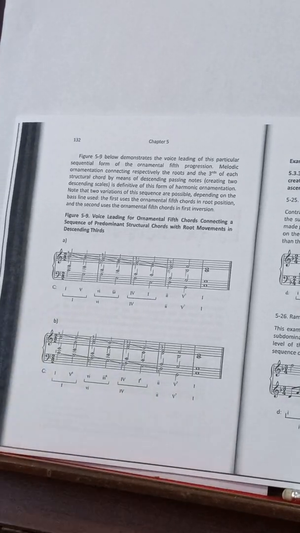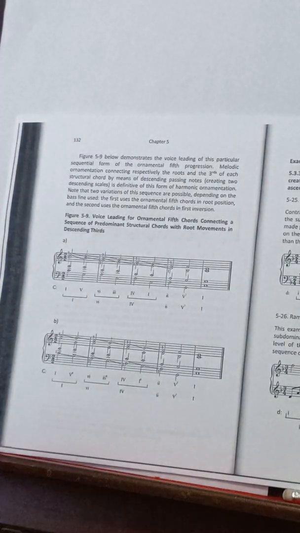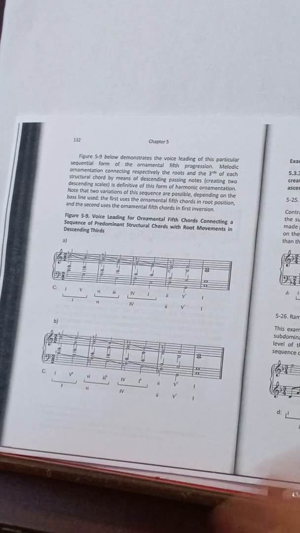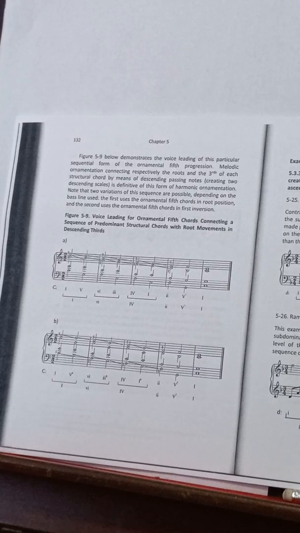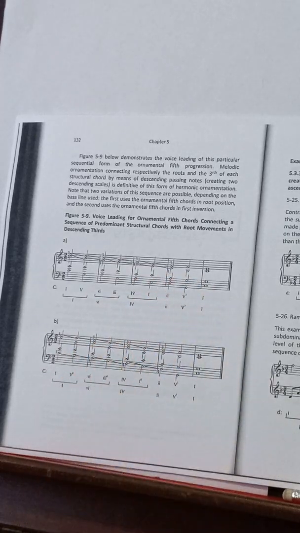So what I'm showing, let me just check it. You can see that page. Figure 132, page 132, figure 5.9 is basically exactly that. So what you can see is when you do that and you don't have the auxiliaries going back, there's no phase 3 for it to go back to, what ends up happening is that you have two descending scales, in fact.